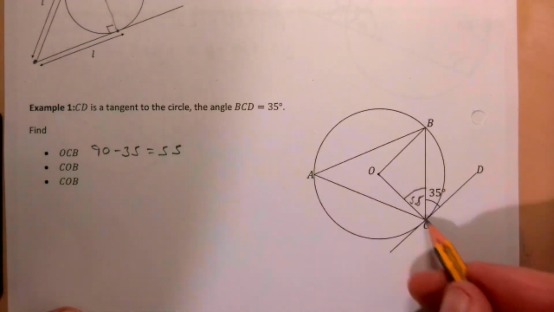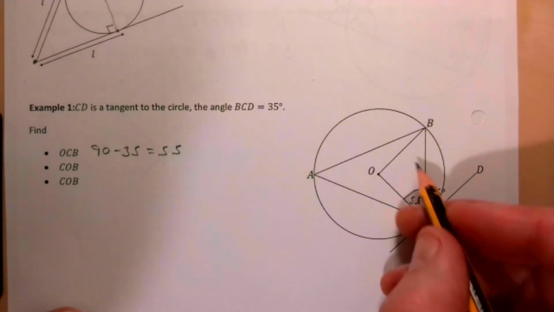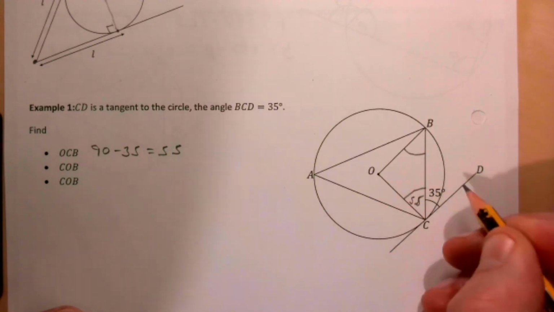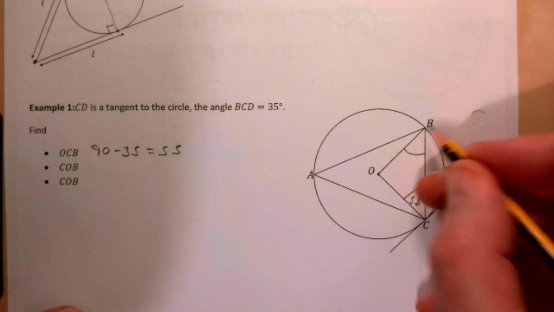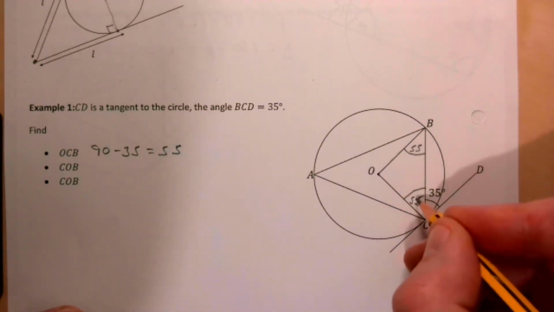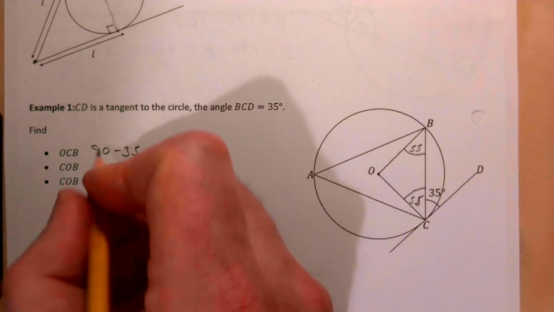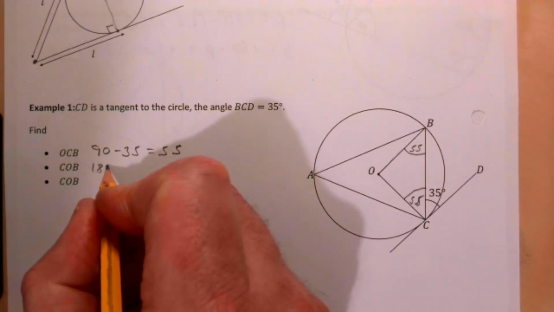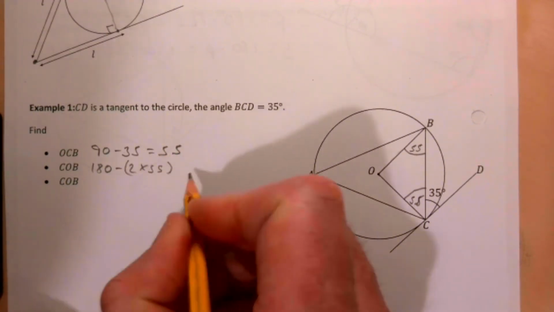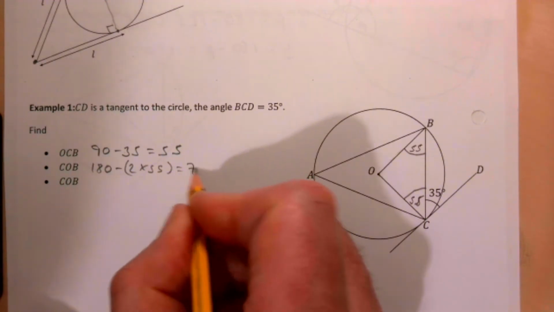And then COB. So how are we going to work this out? That's 55. That has to be 55 as well. Why is that? Because that's a radius and that's a radius. Those two add together to give 110. So COB is going to be 180 take away 2 times the 55. So we have our triangle there, so 110, so it's going to be 70.